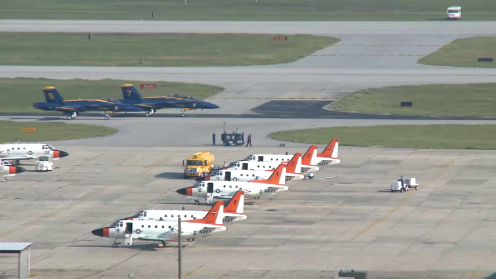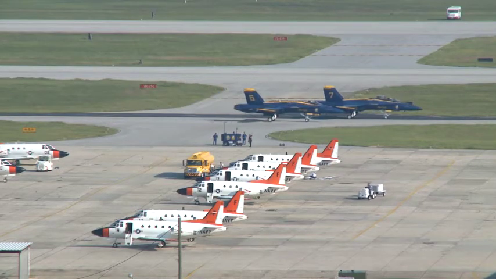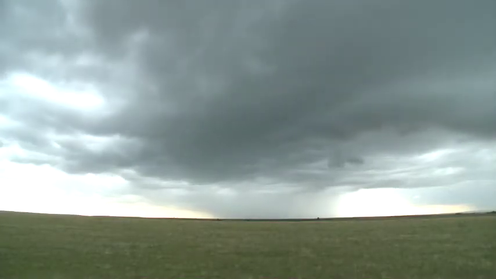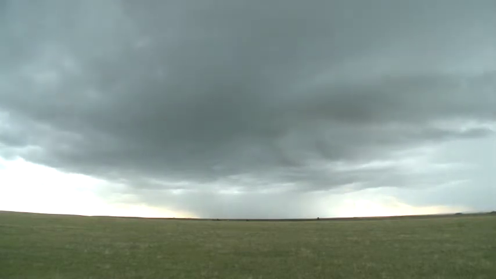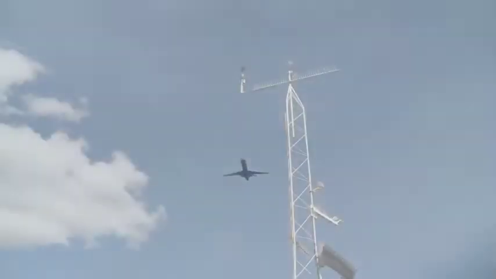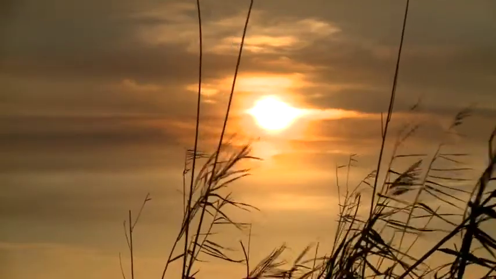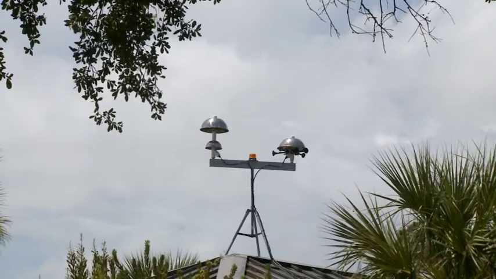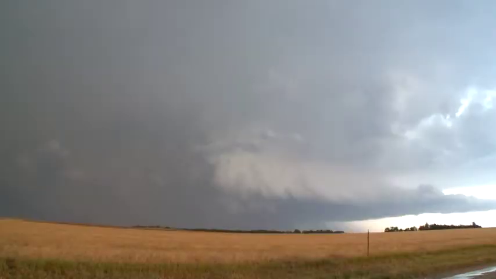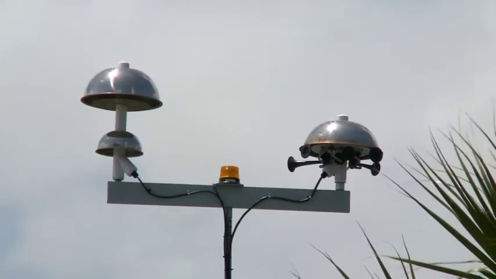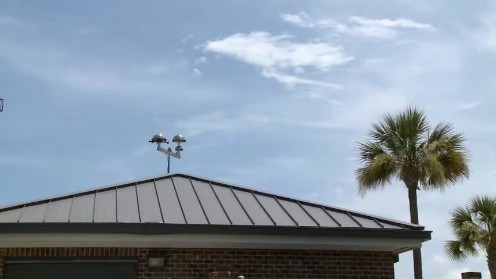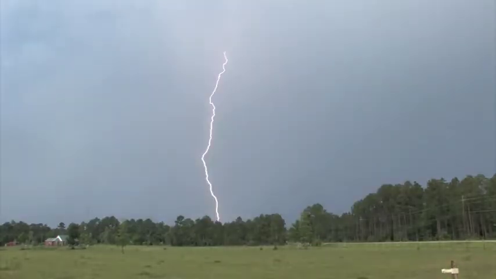Ceilometers are also found at airports. They measure ceiling of clear conditions, which is the base of the clouds. Transmissometers and ceilometers are critical to safe aircraft operations. More specialized weather instruments can measure ultraviolet radiation, ozone, and even the electric field in air. Lightning is preceded by an increasing electric field, so an instrument known as an electric field mill can give warning to the likelihood of cloud-to-ground lightning. There are also instruments that detect actual lightning strikes to the ground.